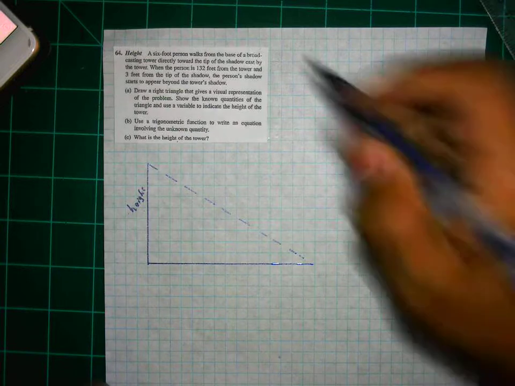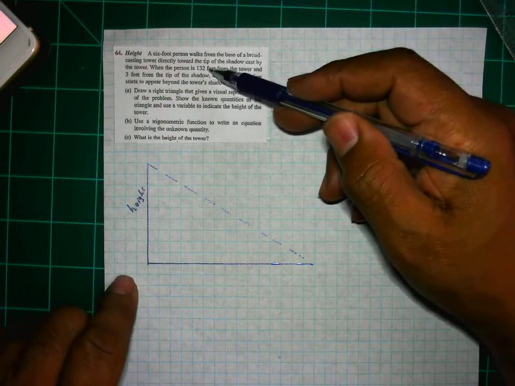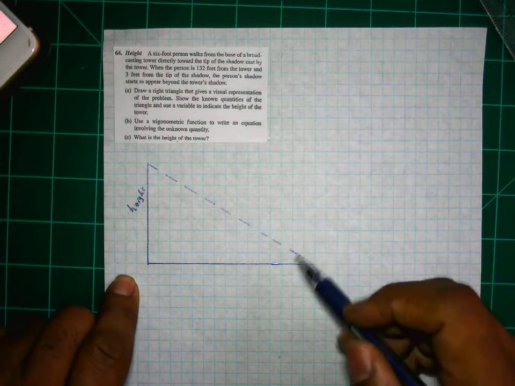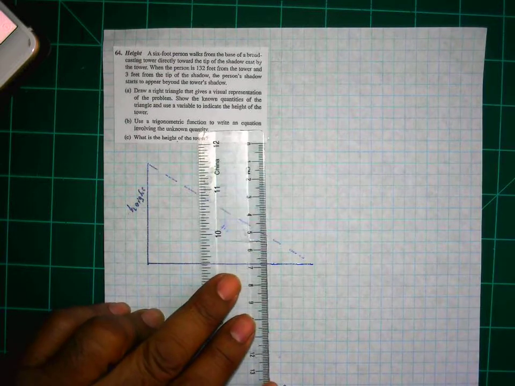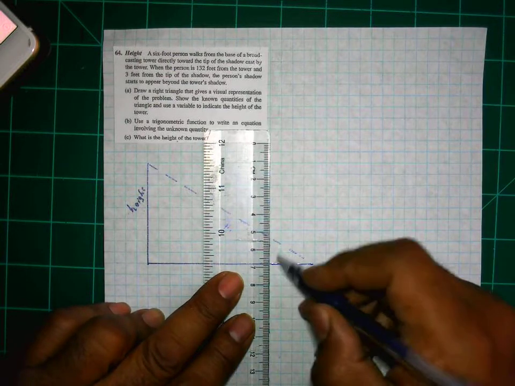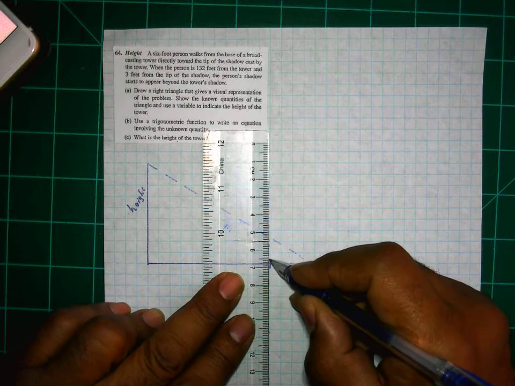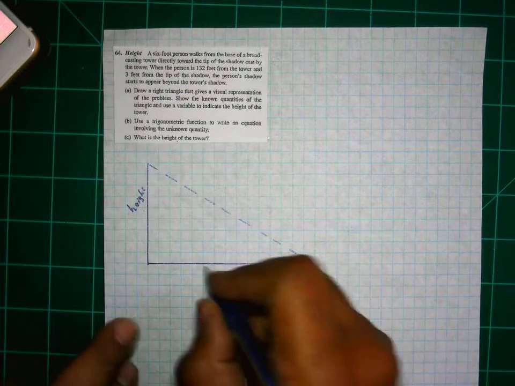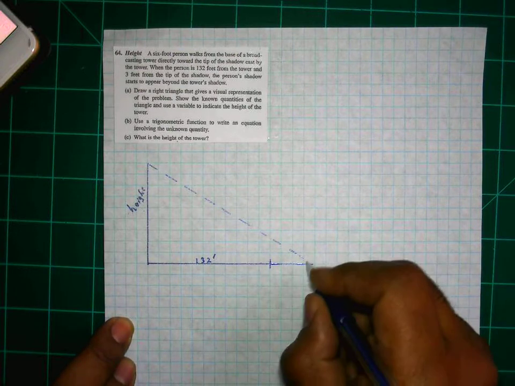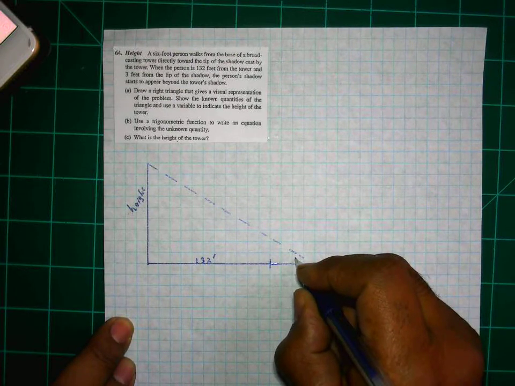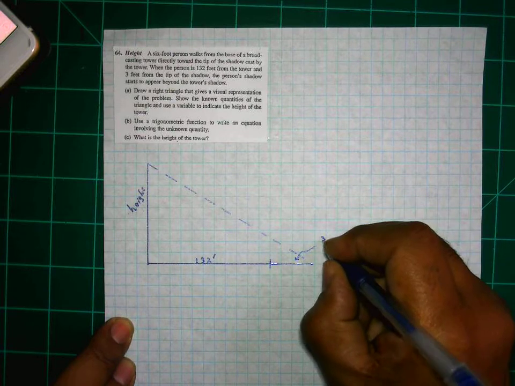Now we're told that the person is 132 feet from the tower and 3 feet from the tip of the shadow. So I'm going to call this 132 feet and call this 3 feet.